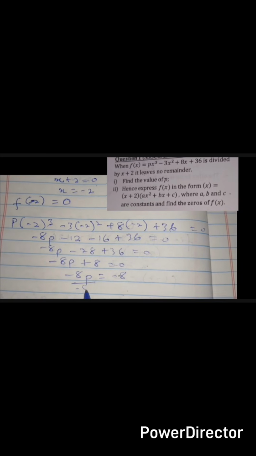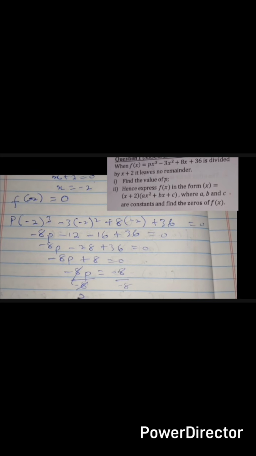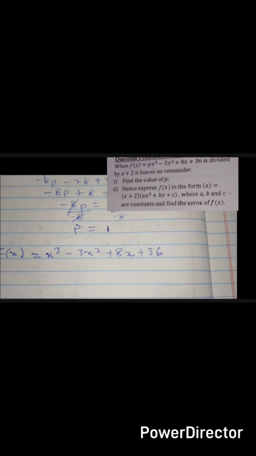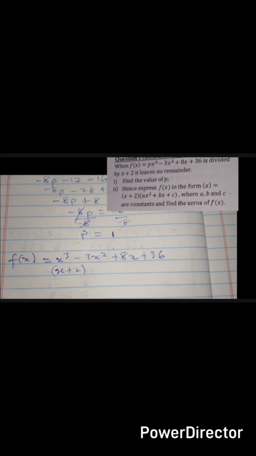Now we want the value of p. So let's divide through by the coefficient of p. Now p is equal to positive 1. So this is the function now. Now we know the coefficient of this term to be 1. We cannot divide it with the factor x plus 2 directly, so as we divide, let's use the long division method.